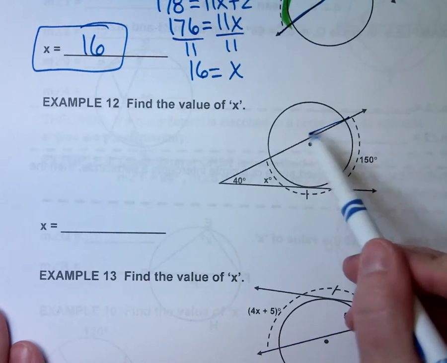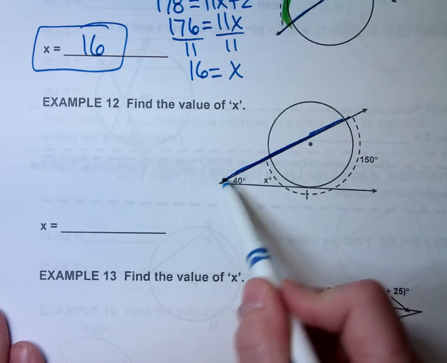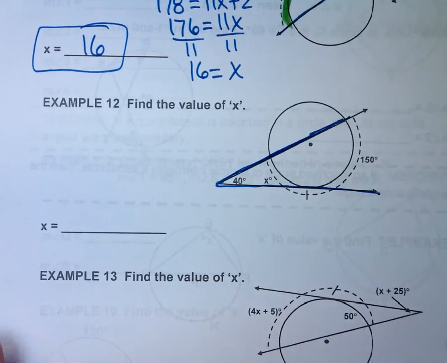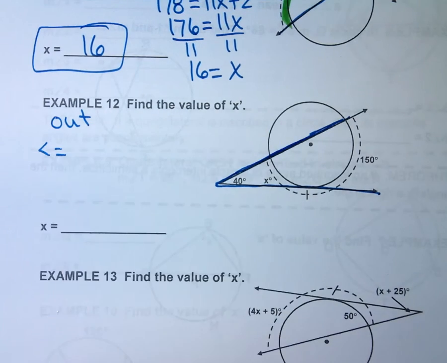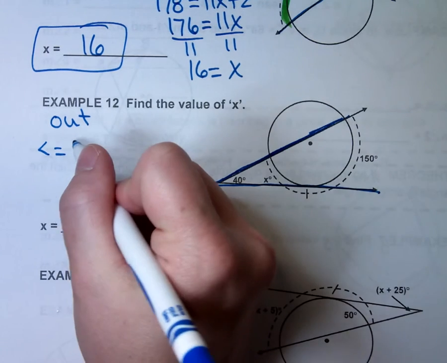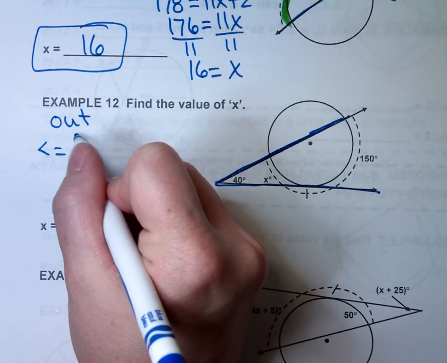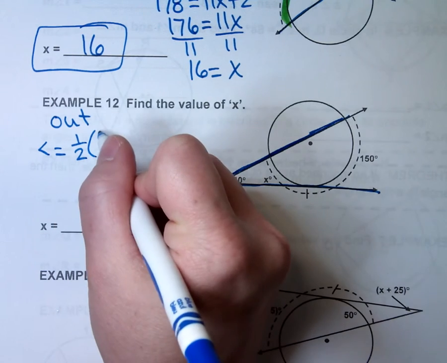Next picture. The vertex, would you say that it's a central angle, in, on, or out? It's out. Okay, so I'm going to write out, and then I'm going to write down my formula. So when the angle is out, do you remember what it is? It's half of the big arc minus the little arc.